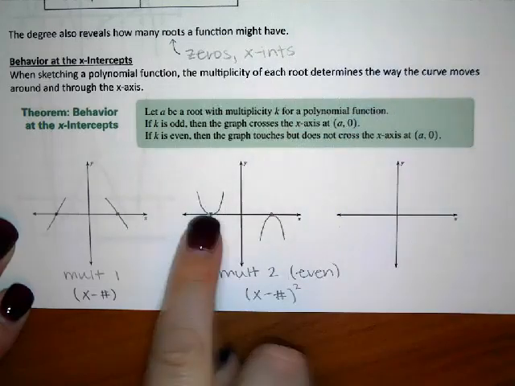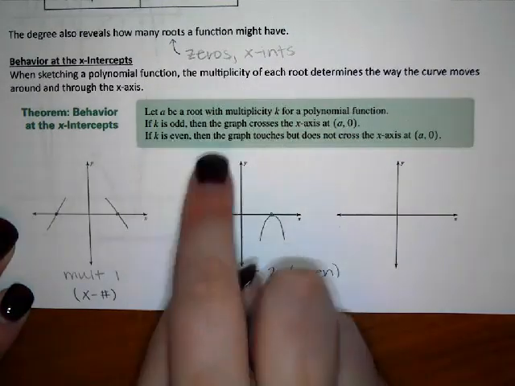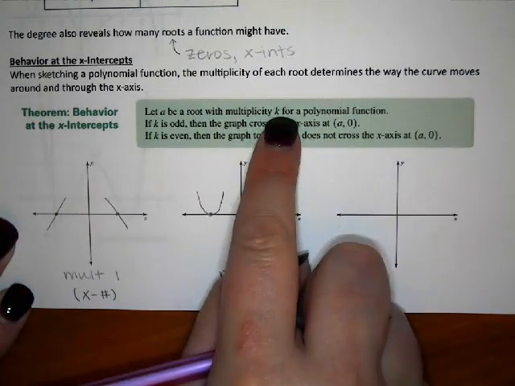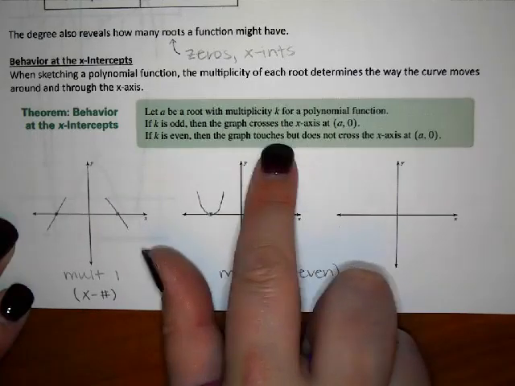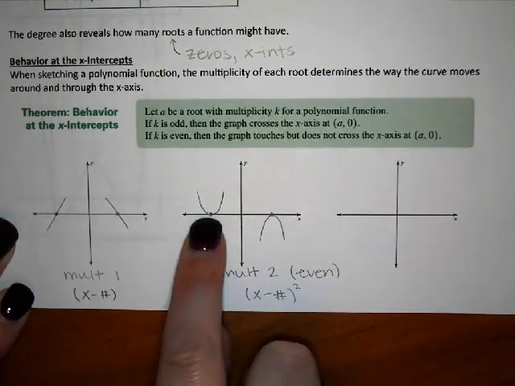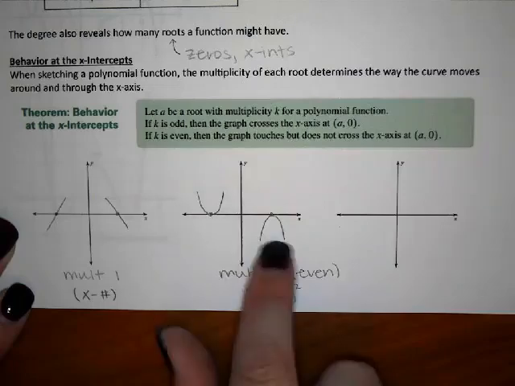And here it says, if k is the multiplicity, then if k is even, the graph touches but does not cross the x-axis. So some people say this is like it bounces off the x-axis.